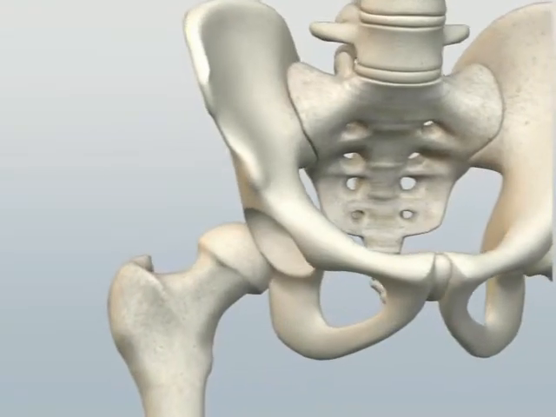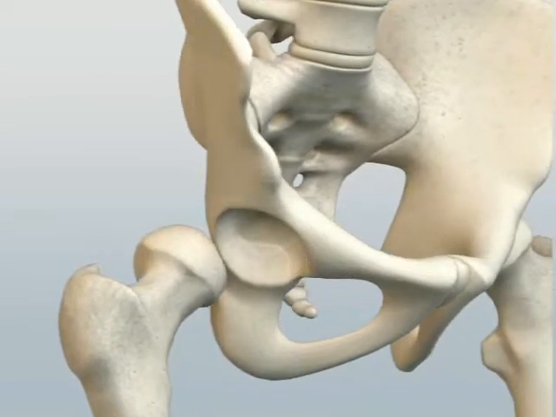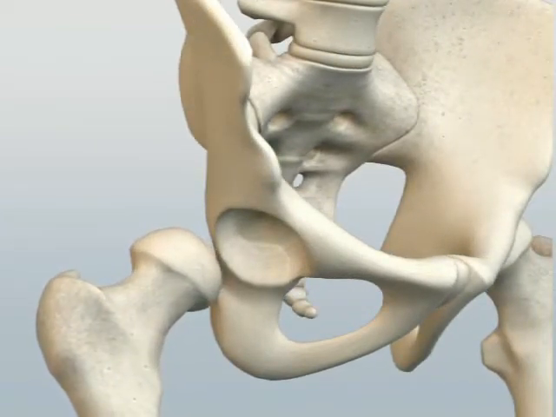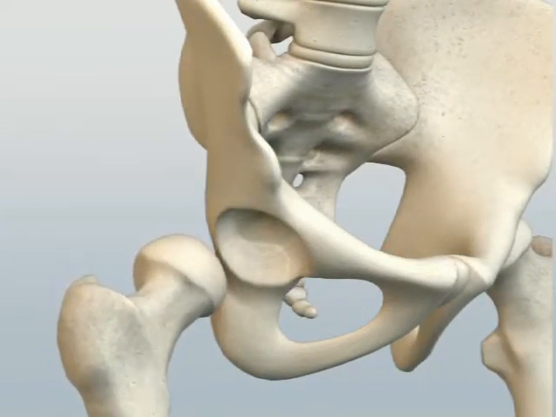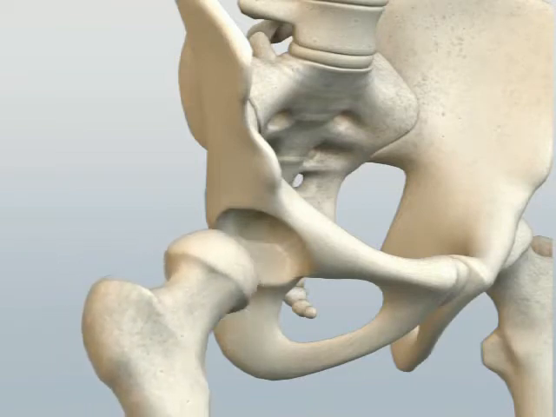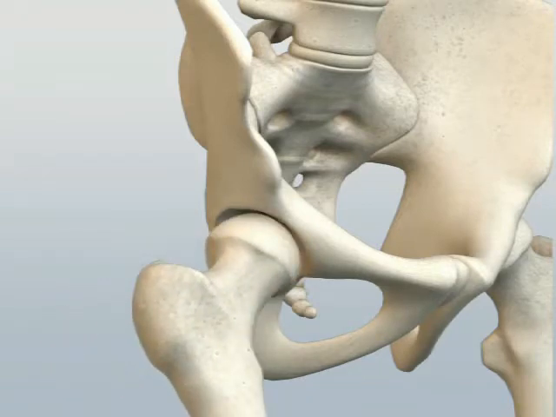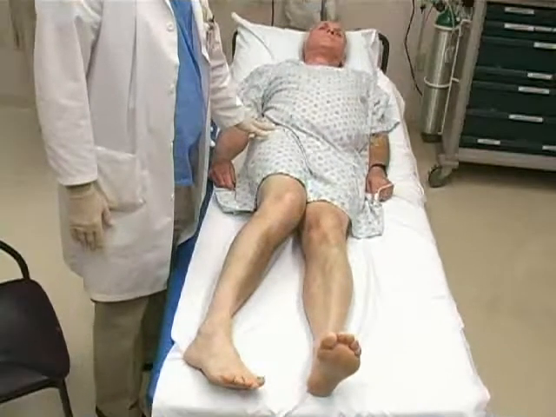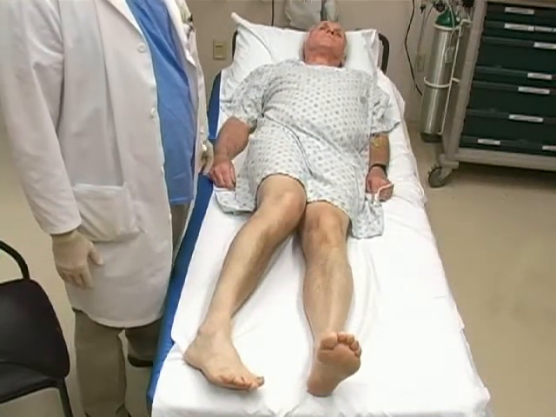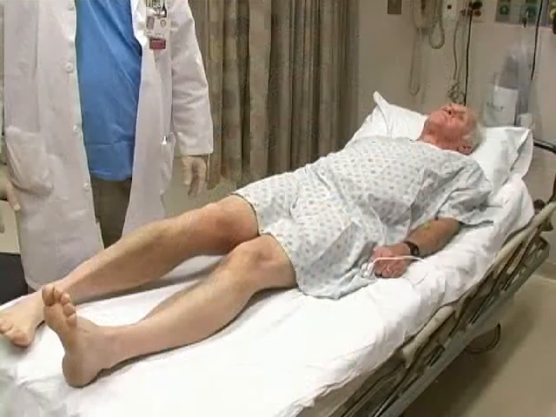Hip dislocations are true orthopedic emergencies. Timely reduction of hip dislocations, preferably within 6 hours of trauma, is crucial for reducing the likelihood of avascular necrosis. Posterior hip dislocations are much more common than anterior ones.